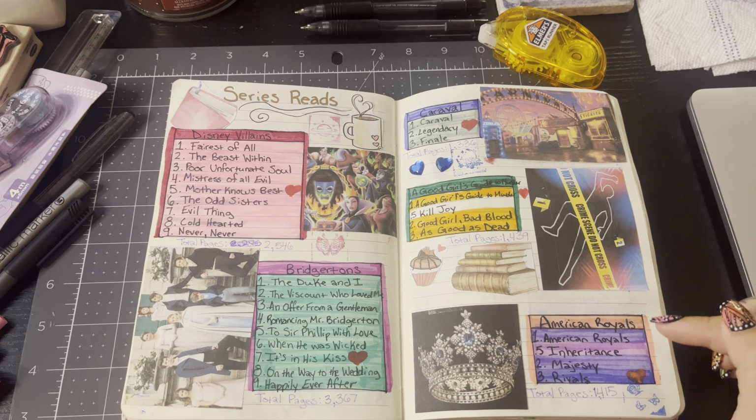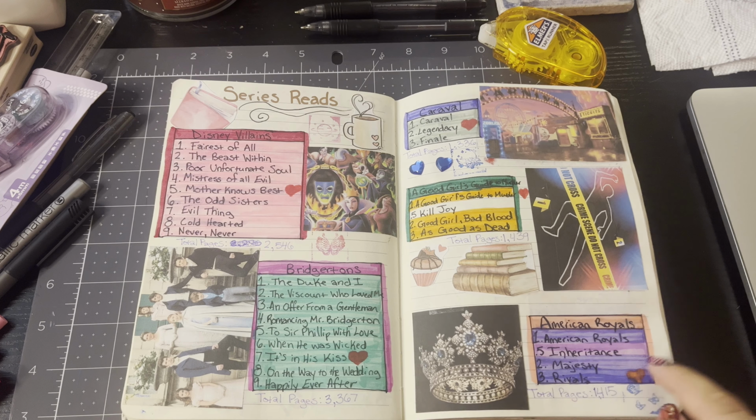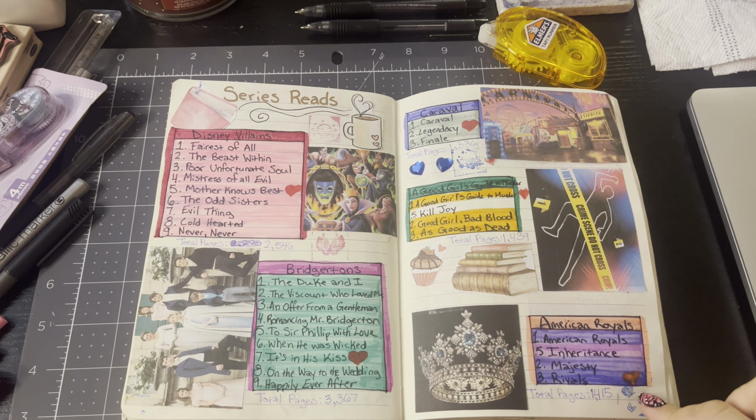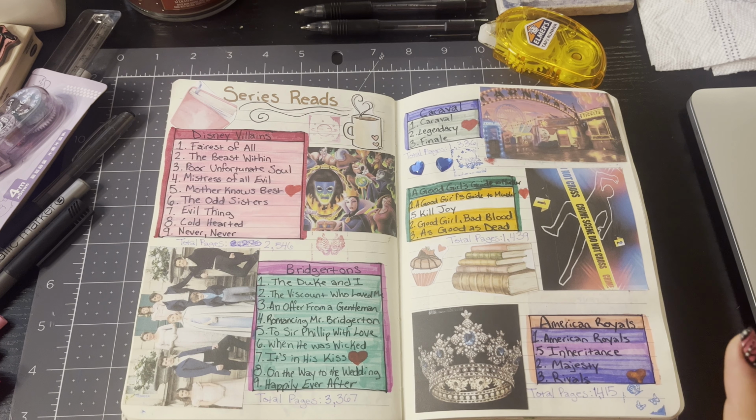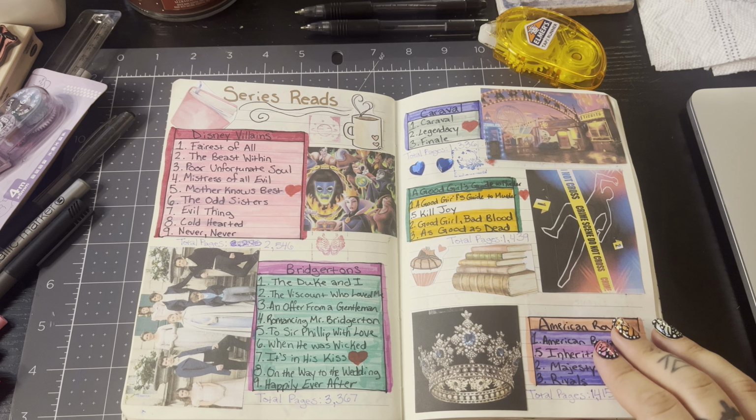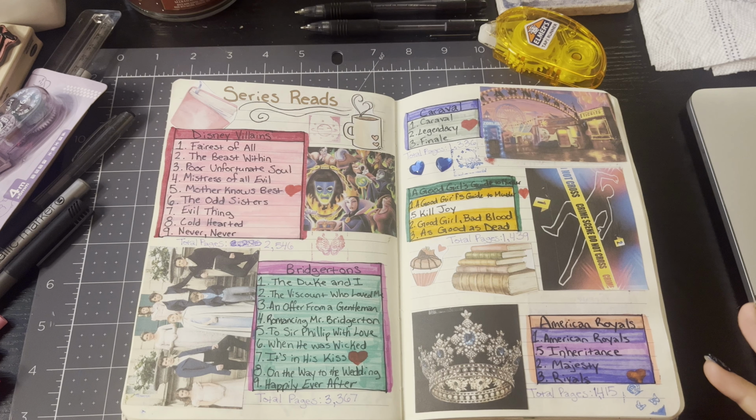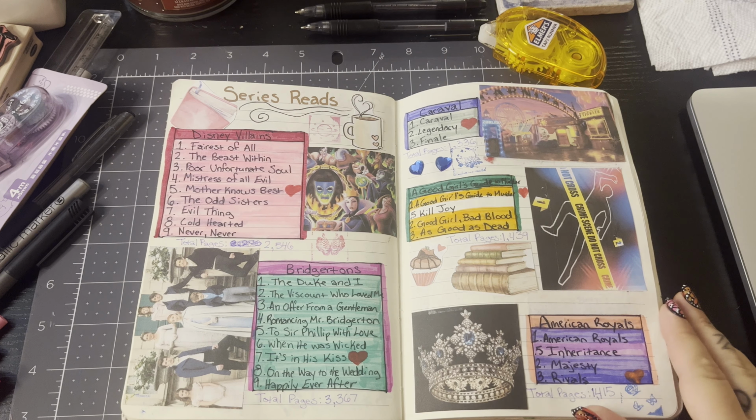Then American Royals. I finally got my hands on the 0.5, same situation as Good Girls Guide to Murder, and read it, and I was so happy to have read it. But my favorite was Rivals, and she's really throwing me off because she's writing another book to the series and I don't have any room to put it, so I'll just read it when it comes out.